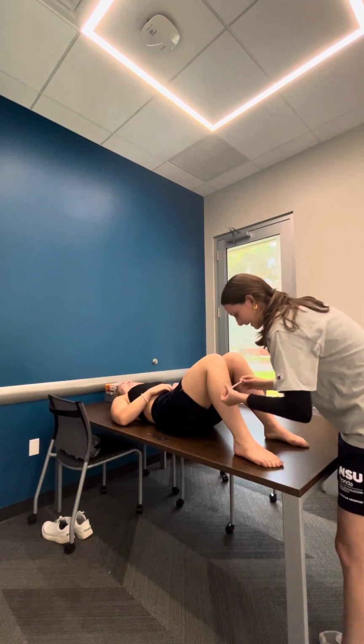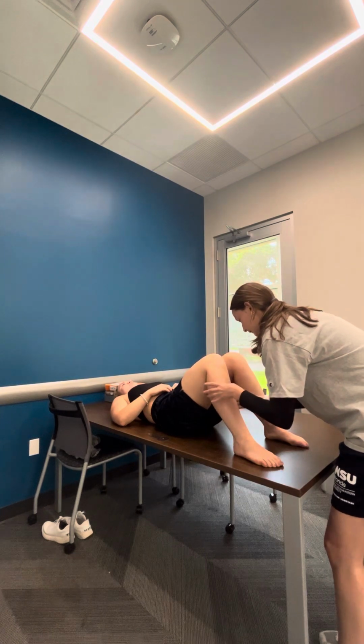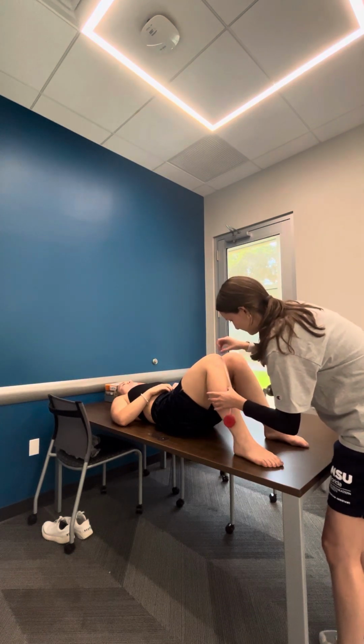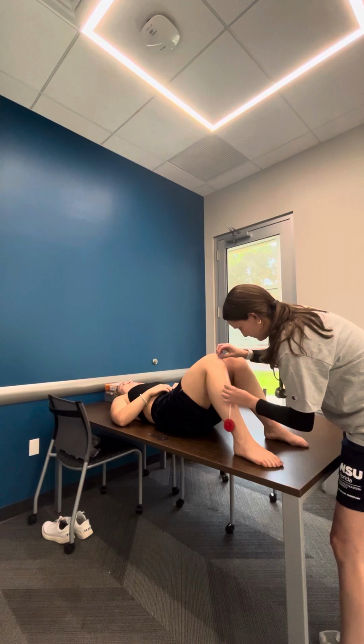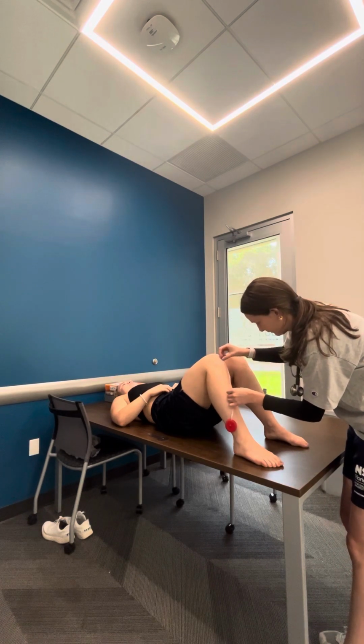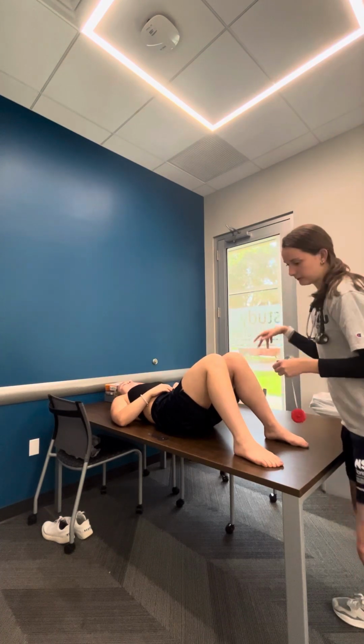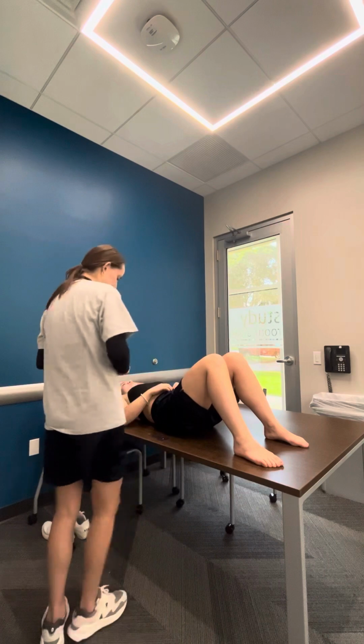Let me do that again because I got to mark where I was. Okay, and then I'll measure that in centimeters. We're at like, from the tibial tuberosity, so like 9, and then I would measure on the other side and report.